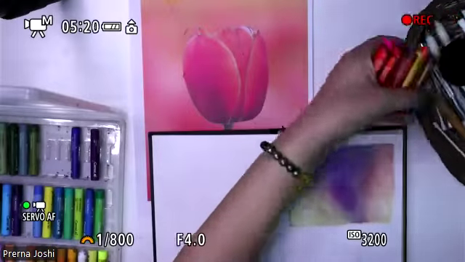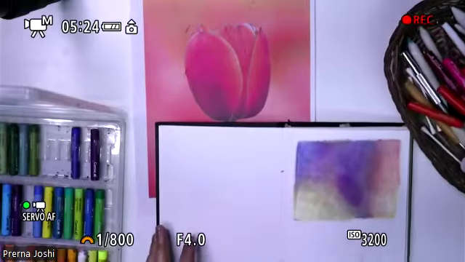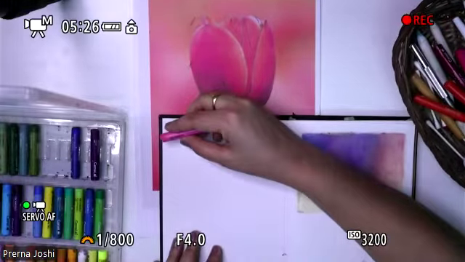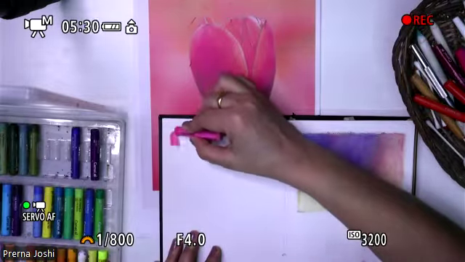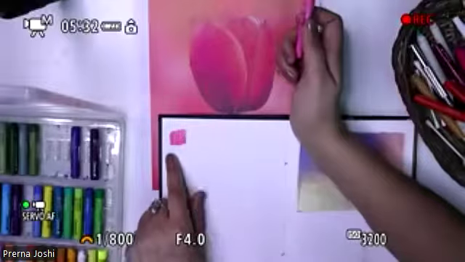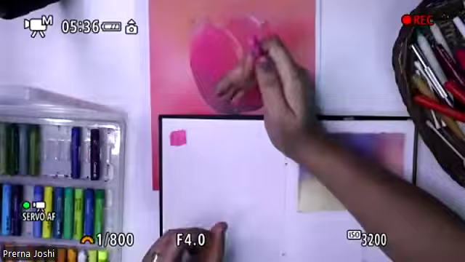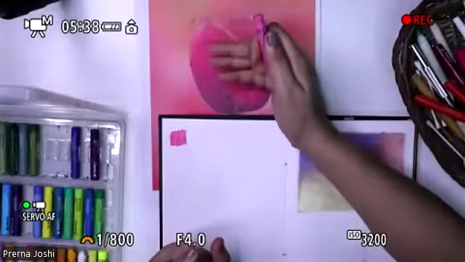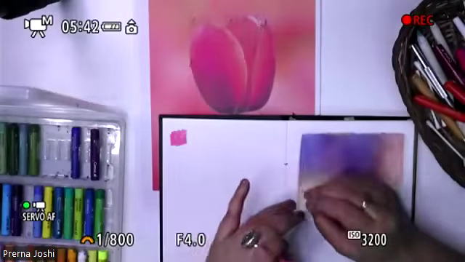I'll put them aside and test one by one. Always start from lighter tones and apply. You can apply with medium pressure. Why medium pressure? So that you get an idea of what exactly the color is. If you do it light, you will not be able to understand the color.